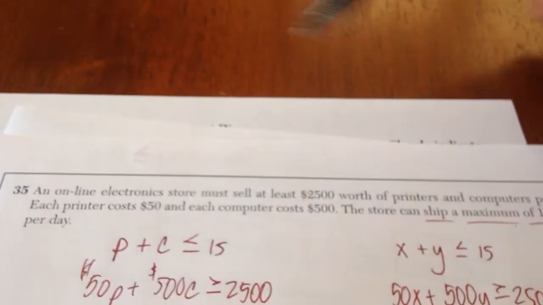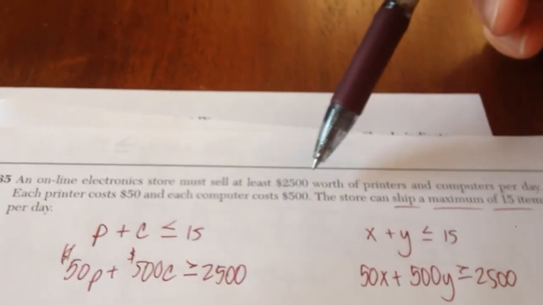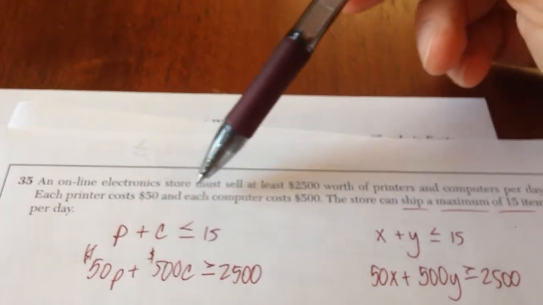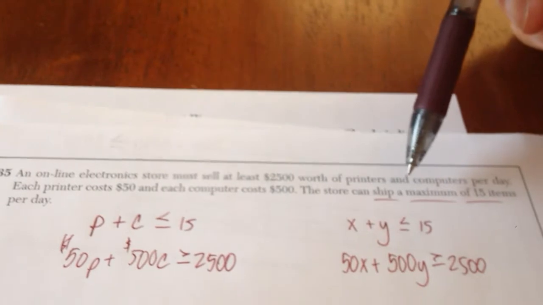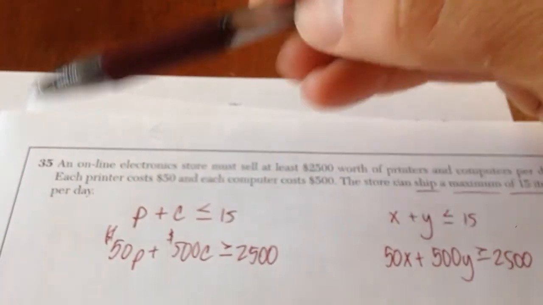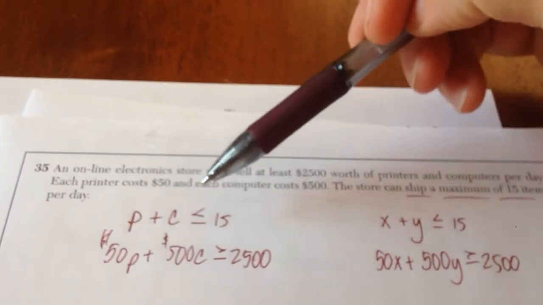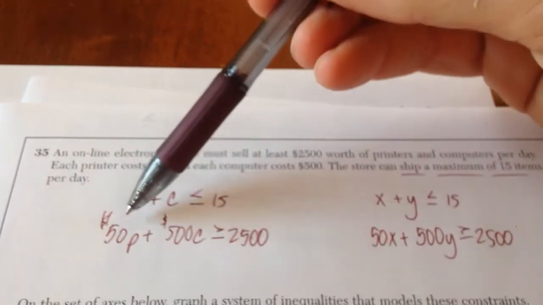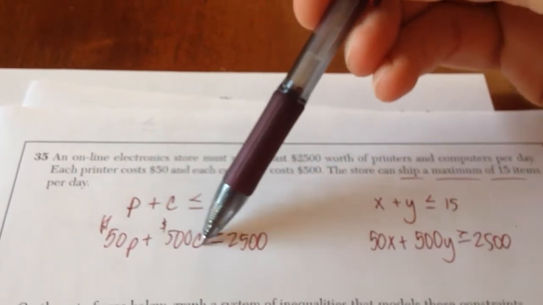And number 23, we know that an online store must sell at least $2,500 worth of printers and computers. Each printer costs $50 and each computer costs $500. The store can ship a maximum of 15 items. So the number of printers plus computers has to be less than or equal to 15 because it's a maximum. $50 per printer plus $500 per computer.